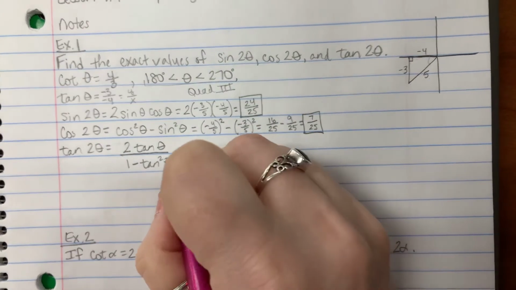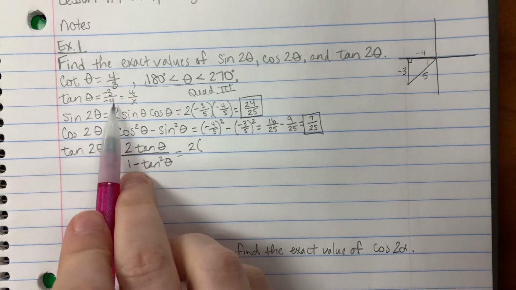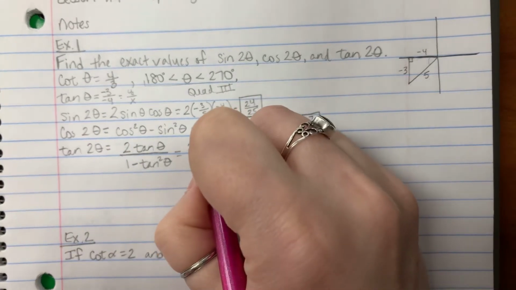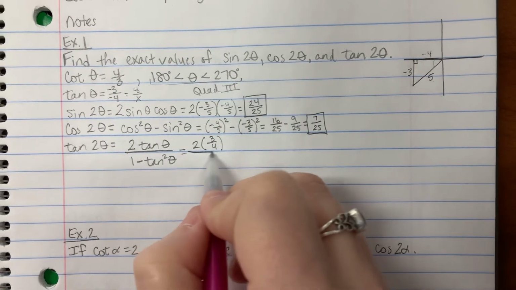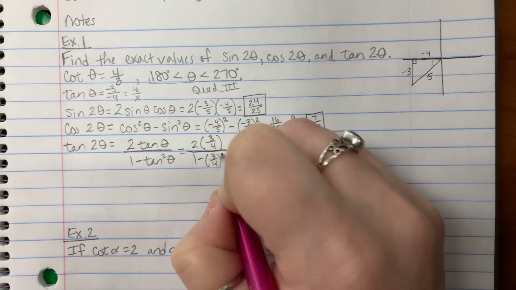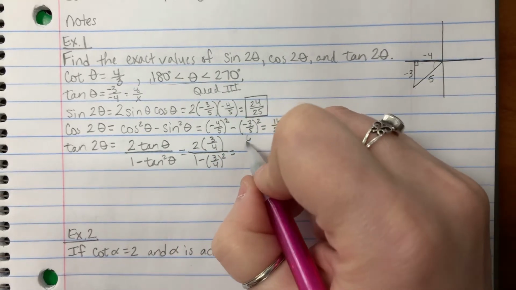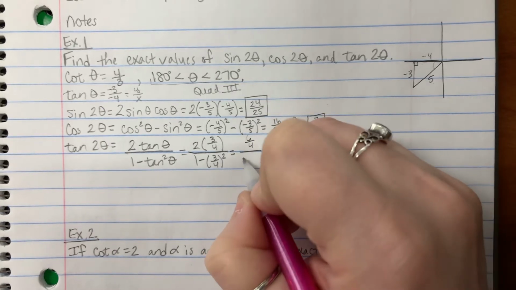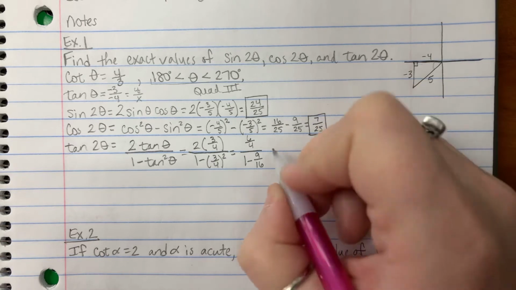All right, so that's going to give me 2 times tangent, which I already knew was 3/4. You could use -3 over -4, but I'm going to simplify that and say 3/4, all over 1 minus 3/4 squared. So really that means I have 6/4 over 1 minus 9/16.